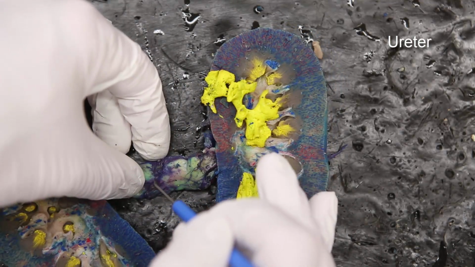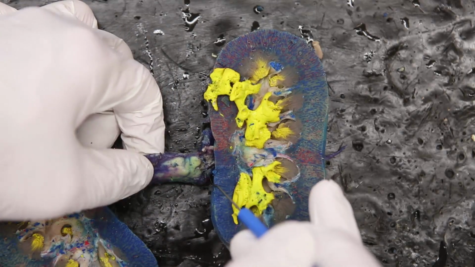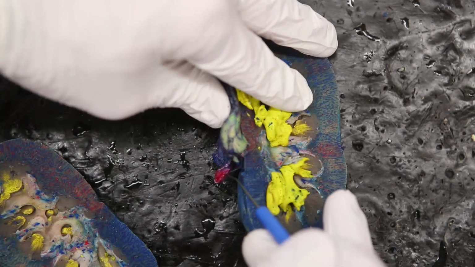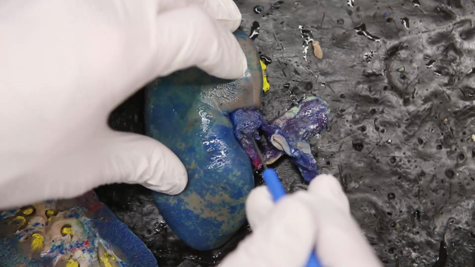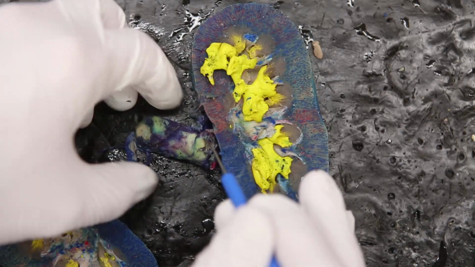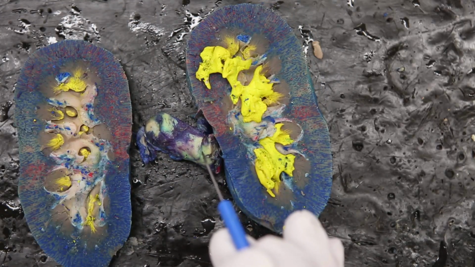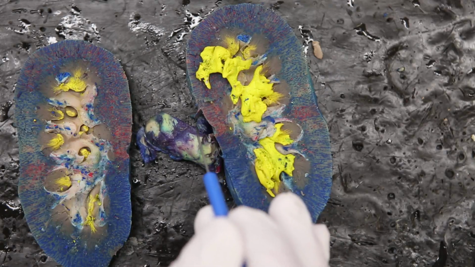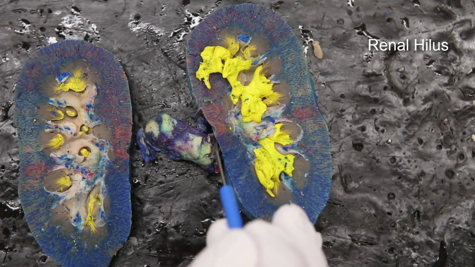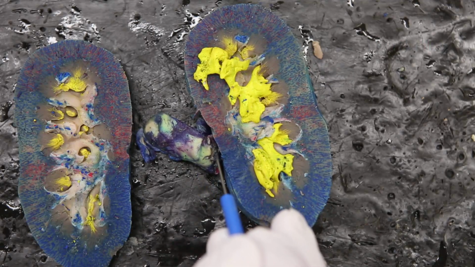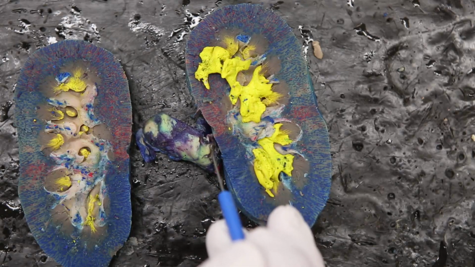Now this structure right here is a mixture of the ureter, the renal artery, and the renal vein. You can see a little bit of the red here for the artery, and a little bit of blue here for the vein. But all three of these are coming out at this point. Now, this point is referred to as the renal hilum or renal hilus. It's where you have your renal artery, renal vein, and your ureter all entering or exiting the kidney.